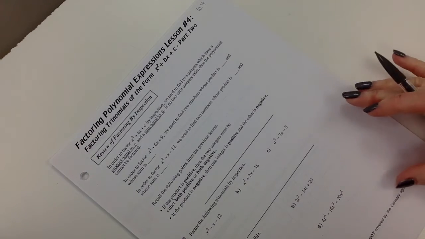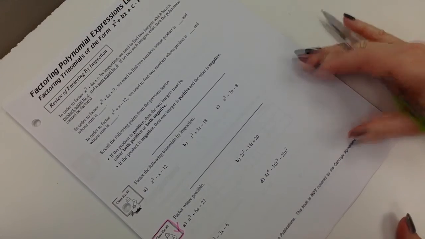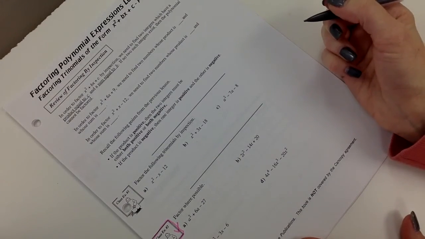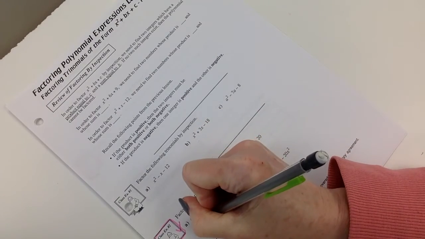So 6.4 is a continuation of that. And we're going to look at just some other factors and practice. So you should get really fast at these by the end, and you will like them. So let's start. So here we go.